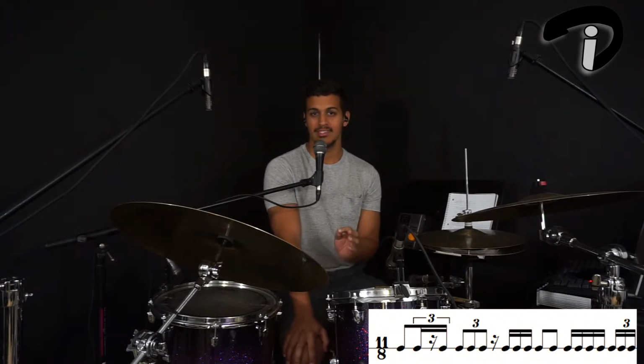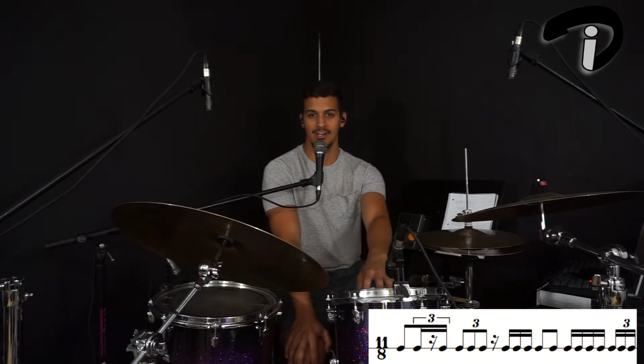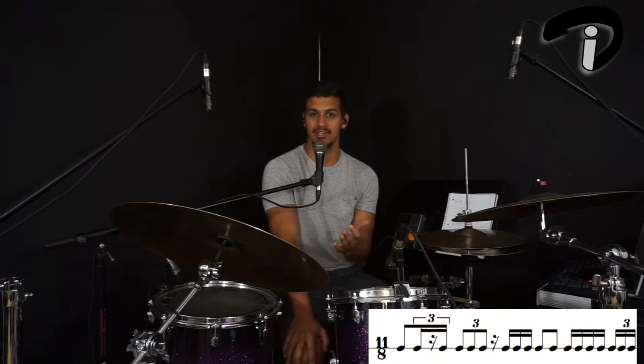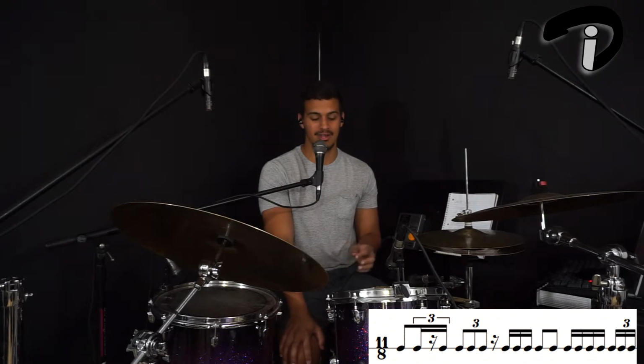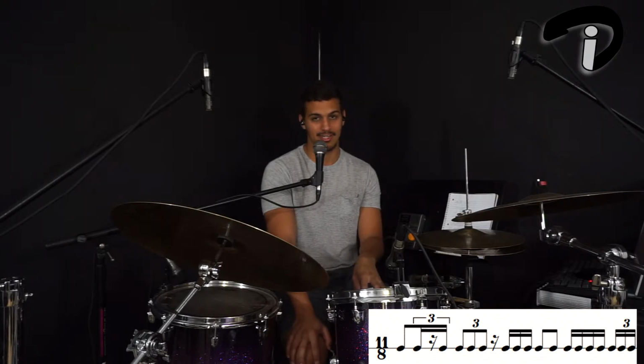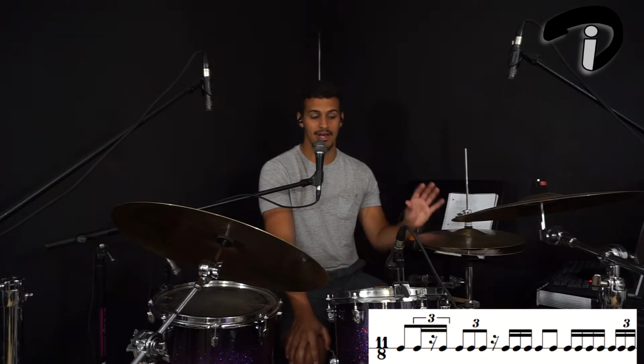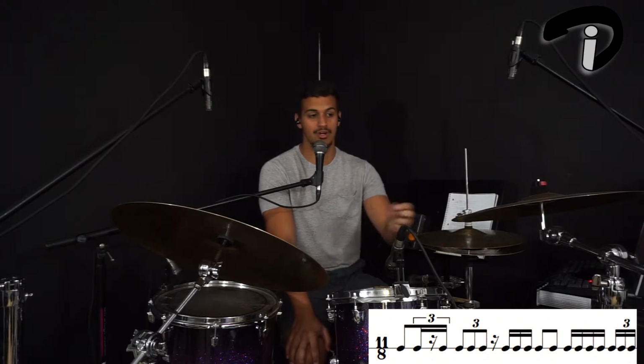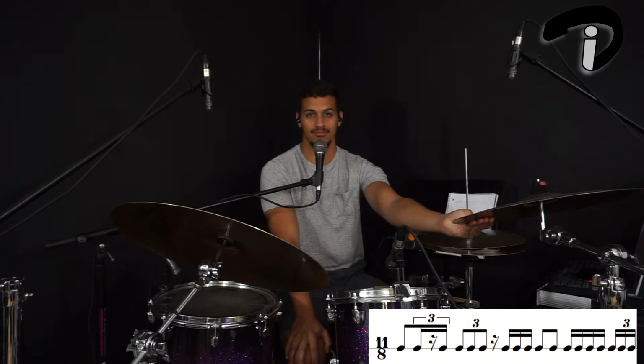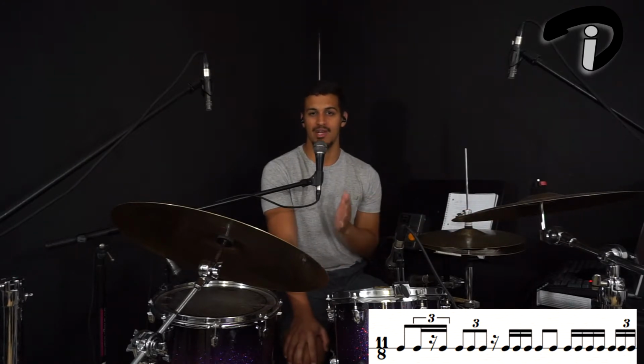The 16th note on the and of 5 will go in the high tom, and the 2 16th notes on the downbeat of 6 will also go in the high tom. After that, we have an 8th note on the downbeat of 7, which will just go on the snare alone. The 8th note on the downbeat of 8 is going to go on quick hi-hat choke, bass drum, and then crash cymbal choke. So let's go ahead and hear what beats 5 through 8 will sound like.